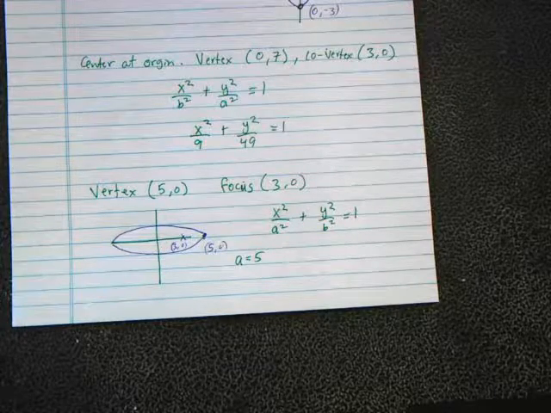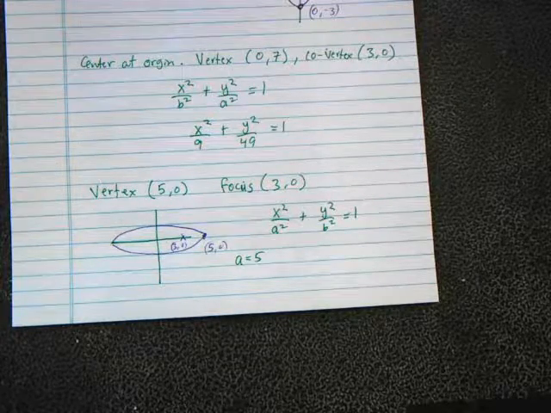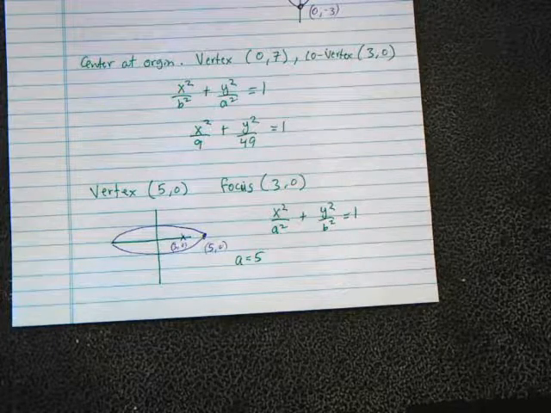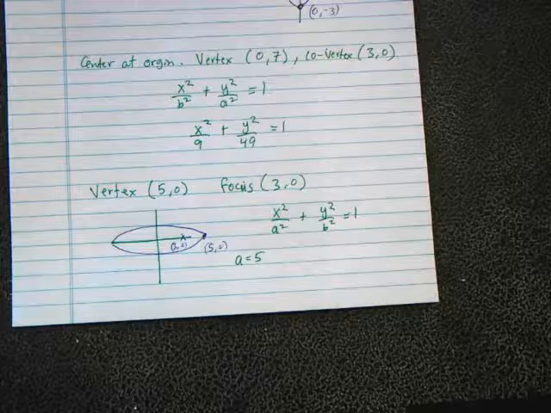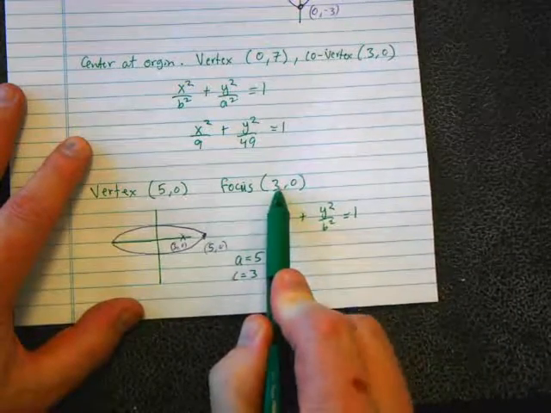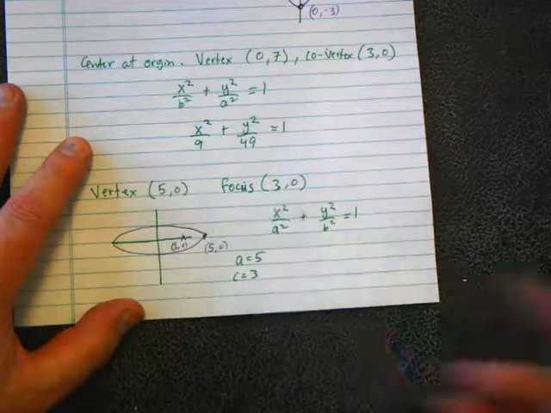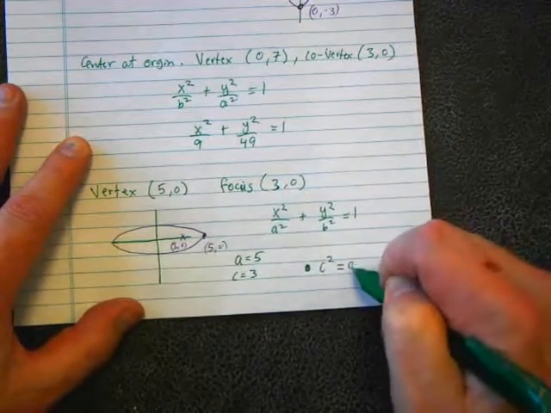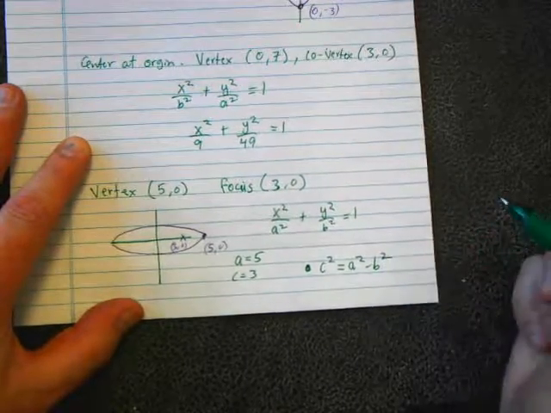But I think we know the c number. What's the c number? C is 3, because c comes from the focus. So here's one where we have to use c squared equals a squared minus b squared.